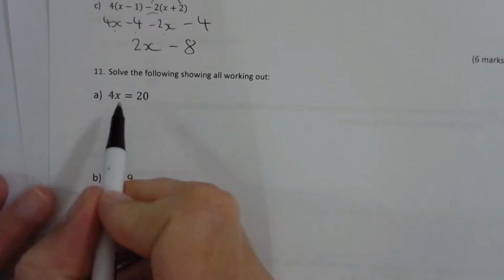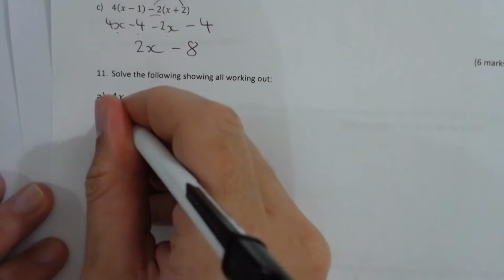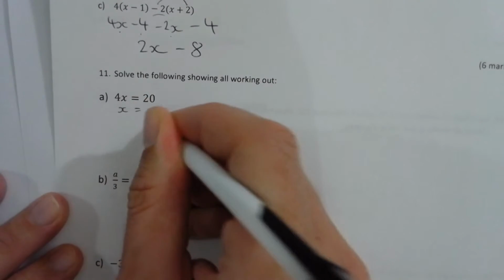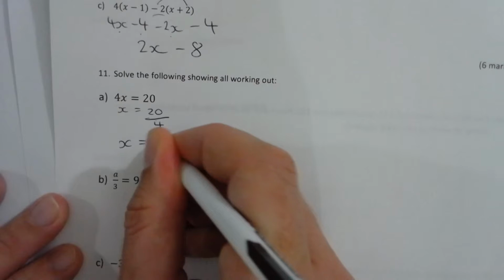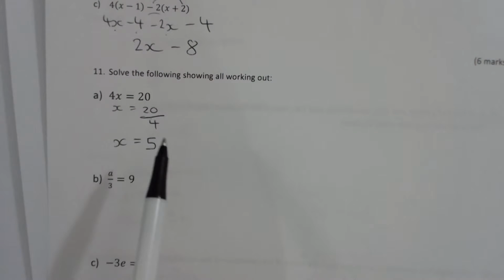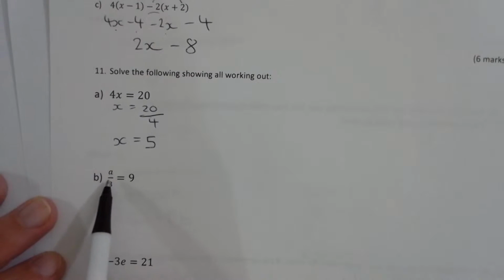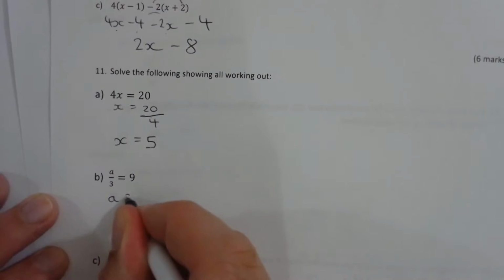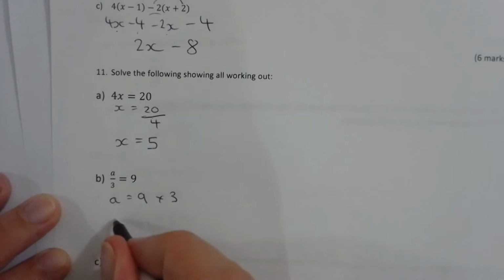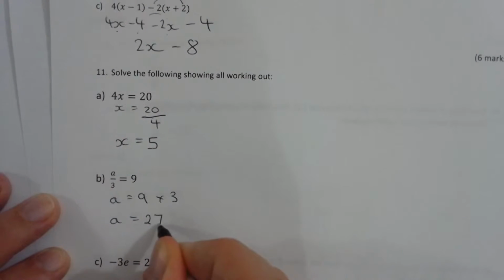Alright, solving. Solve the following showing all working out. Because this is multiplied by 4, we do 20 divided by 4 on the other side, to get x must be 5. Just double check it works. We think x is 5. 4 times 5 is 20. Good. This is a divided by 3, and the opposite of divided by 3 is times by 3, and 9 times 3 is 27.